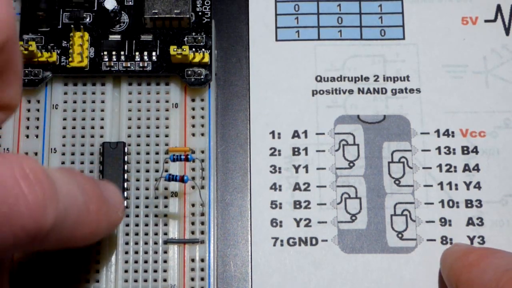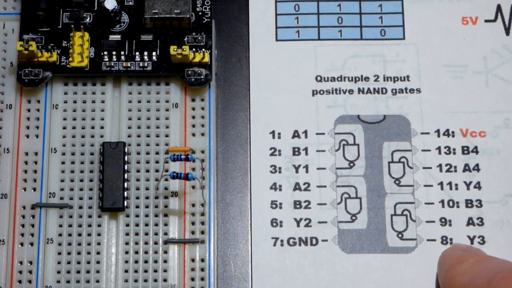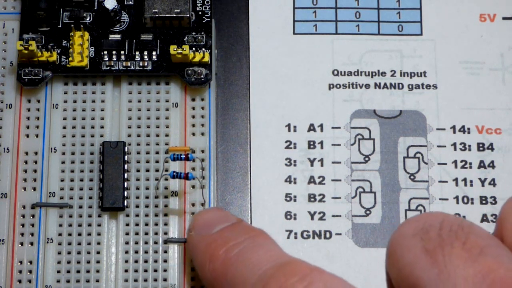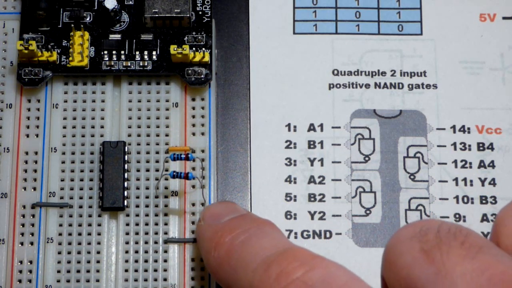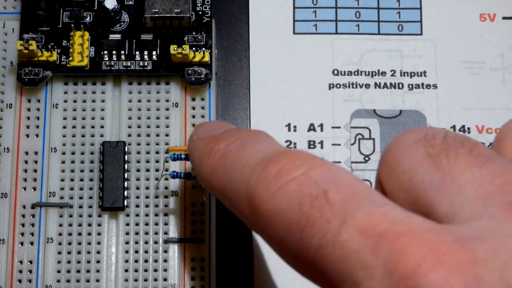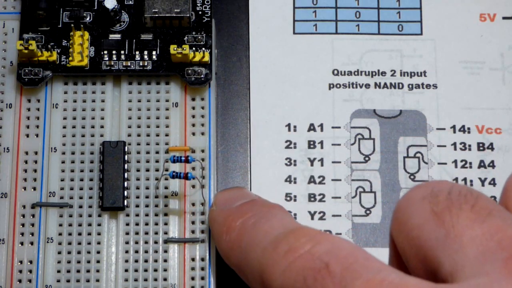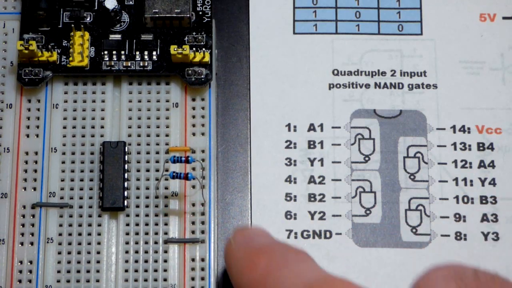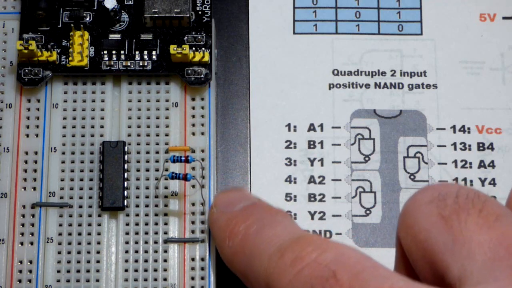We cannot leave these pins floating. It'll pick up signals from the air or whatnot and falsely trigger like crazy. So we have to either have them connected directly to the positive rail or the negative rail. I'm going to say directly, but actually with a resistor, to either hold it low, which we're doing, or to hold it high if we put it to the positive rail. So in any case, we have it held low now.